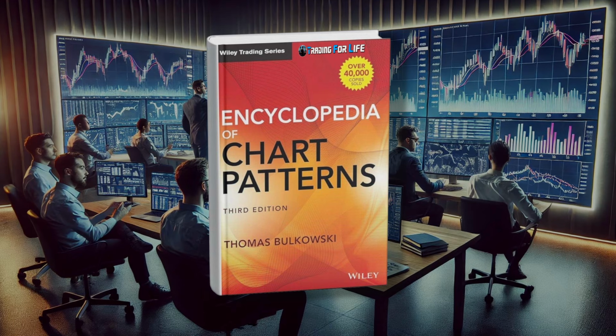Trading strategies. How to confirm bearish patterns using volume and other indicators. Setting stop-loss levels to manage risk. Best entry and exit strategies for short trades. Real-world examples. Bulkowski uses historical stock charts to illustrate how these patterns have played out in past bear markets.